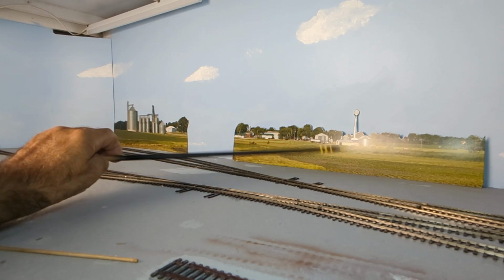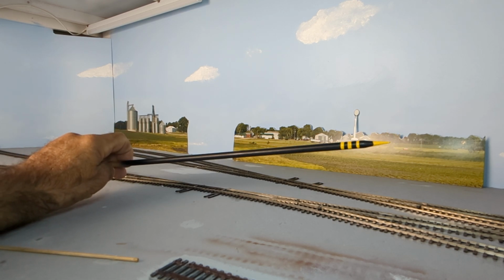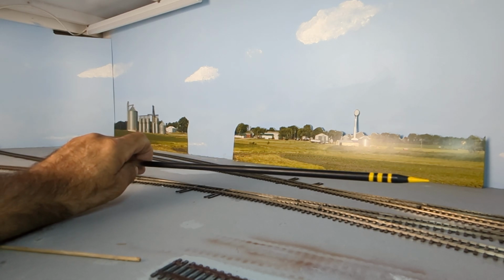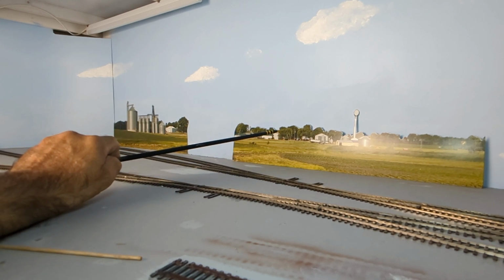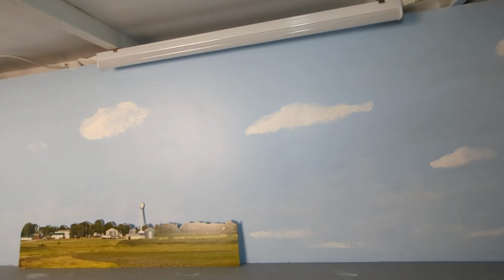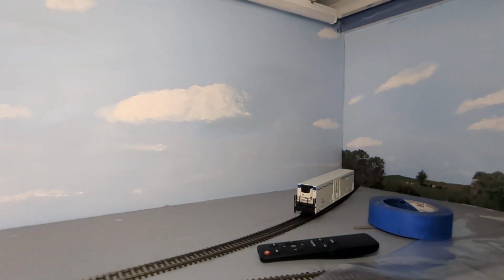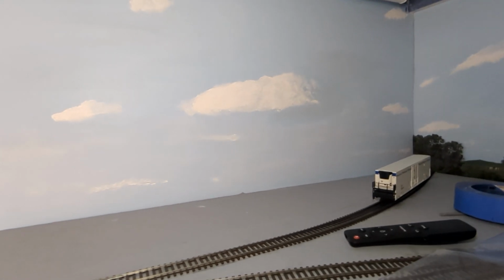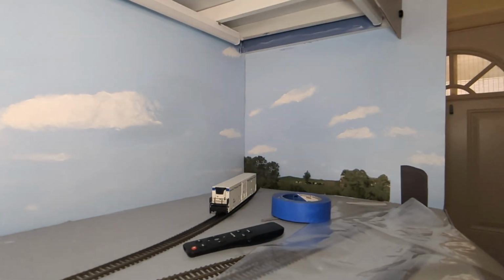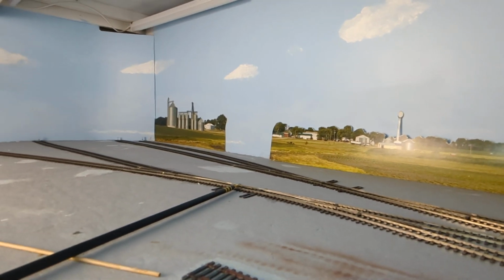The one thing that will stay the same is the cold storage or building in the corner where the refrigerator car is. So there will still be a building there, and then there'll be a road in that back. So you can kind of see that the layout is just turning into a farm scene.